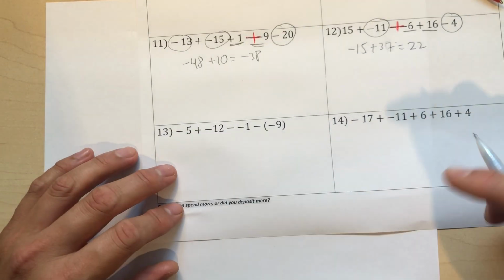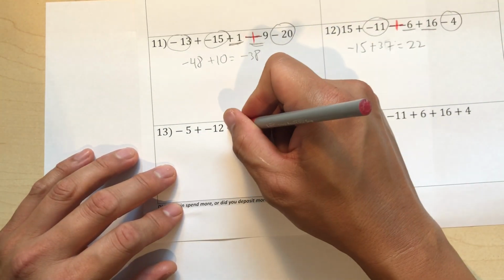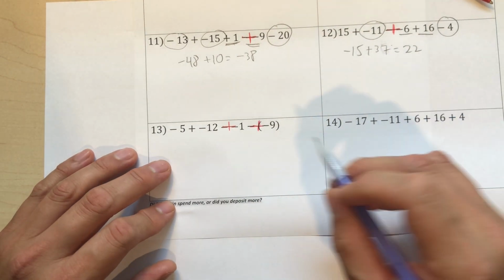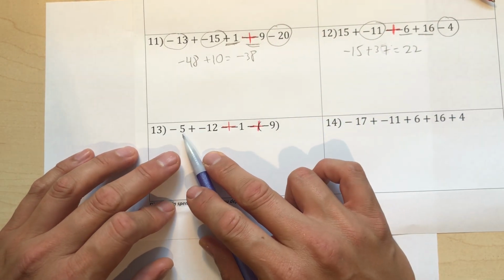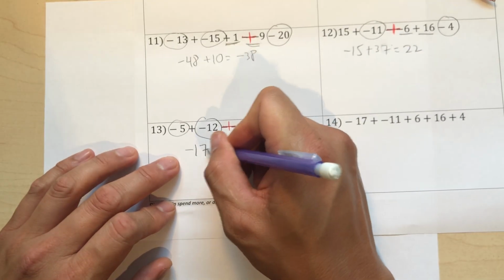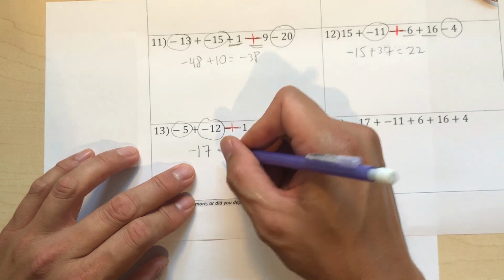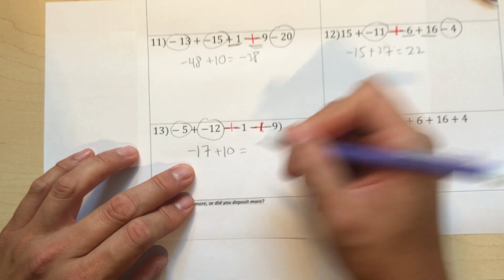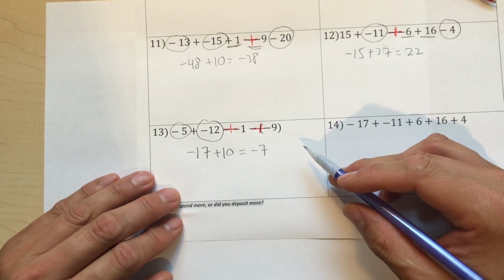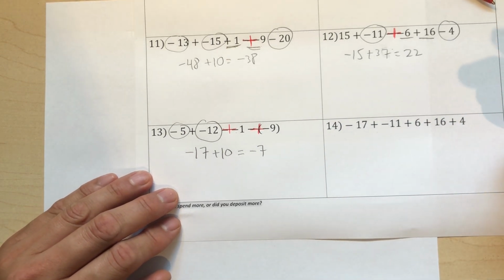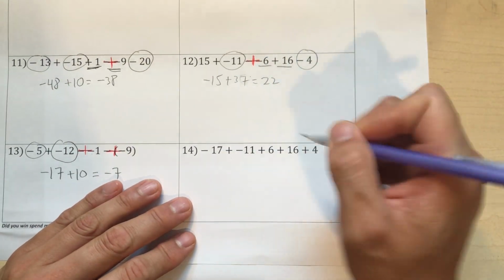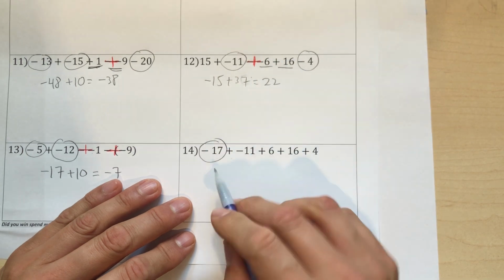Okay, number 13. Again, find a double negative right there, and there's another one right over here. Okay, so what you have is, let's see, you owe 5, you owe 12, so you owe 17, and you won 1, you won 9, you won 10, and your answer is going to be negative 7. Again, you can always pause to do the problem first, and then continue playing and see if you got the right answer, okay?